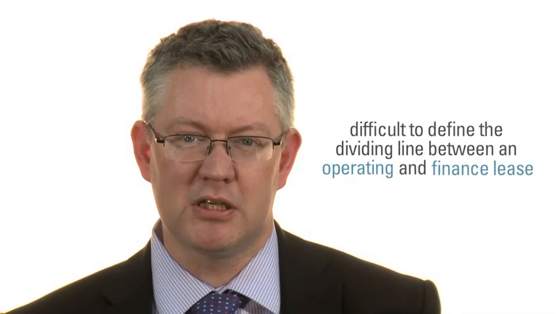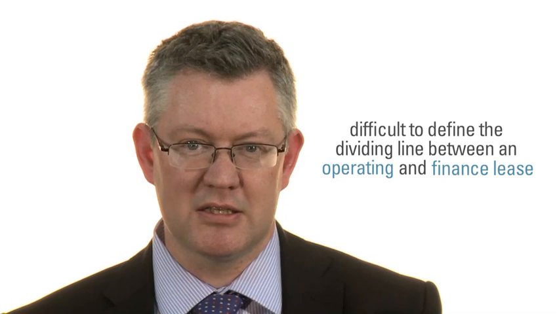So, why is there a need to change the requirements? Existing accounting rules for leases require lessees to classify leases as either finance or operating leases. However, there are many problems with the current requirements. In particular, it is difficult to define the dividing line between an operating and a finance lease. Having accounting requirements that depend on classification does not meet the needs of users of financial statements. Different models lead to a lack of comparability and, to a limited extent, some structuring activities.